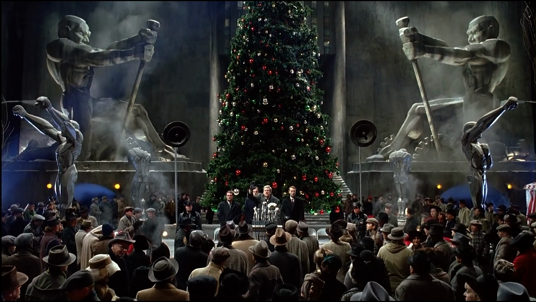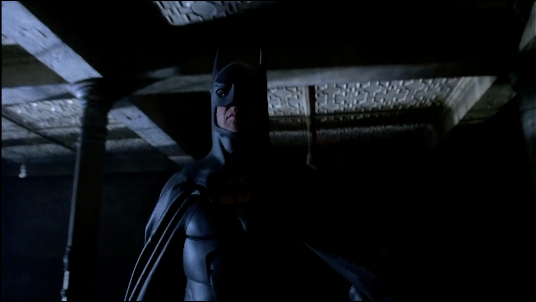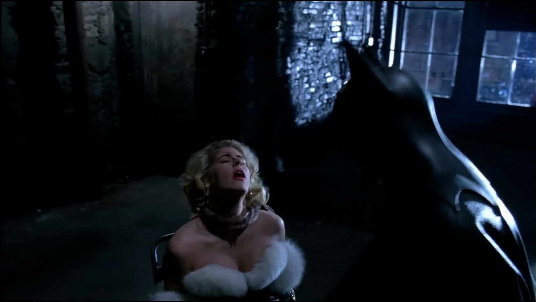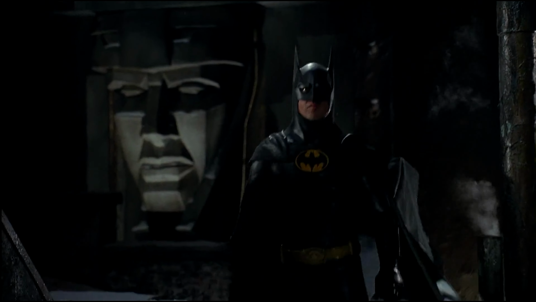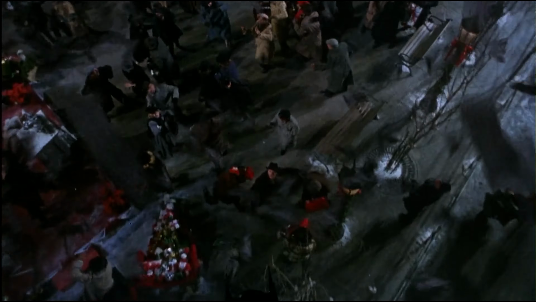On the night of Gotham City's Christmas tree lighting, Oswald and Catwoman kidnap the Ice Princess, who is Gotham's beauty queen, and lure Batman to the rooftop above the ceremony. Oswald then pushes the Ice Princess off the roof, causing her to fall to her death, surrounded by a swarm of bats, framing Batman for her murder.